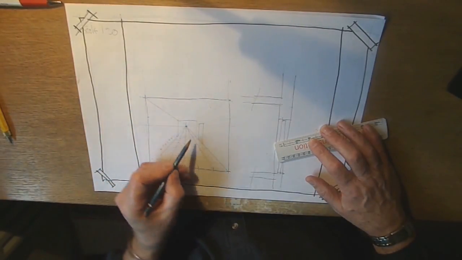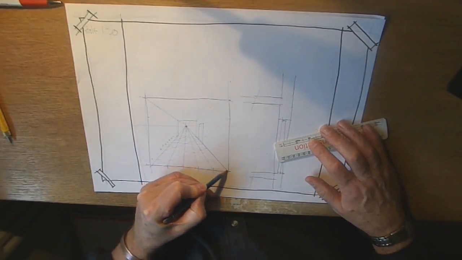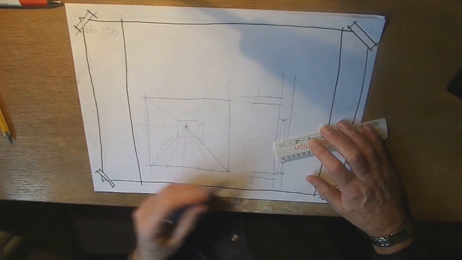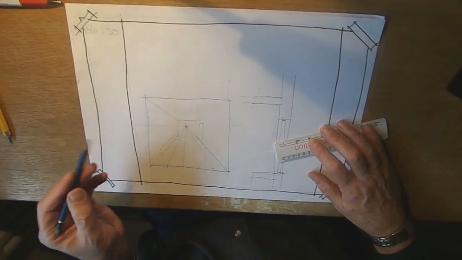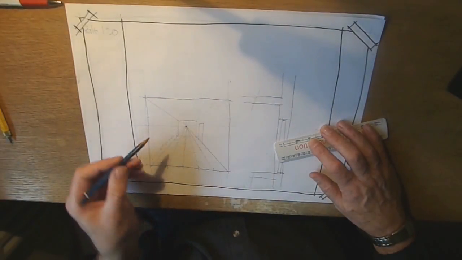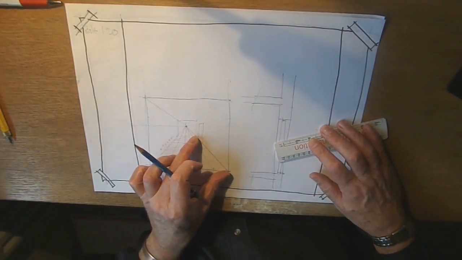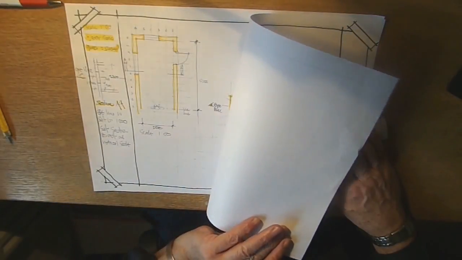And once you've done that a couple of times, you don't need to scale things off. You just set the room out, do all the bits and pieces freehand, and it's an aid to making sure that you get the right depth to that room there.